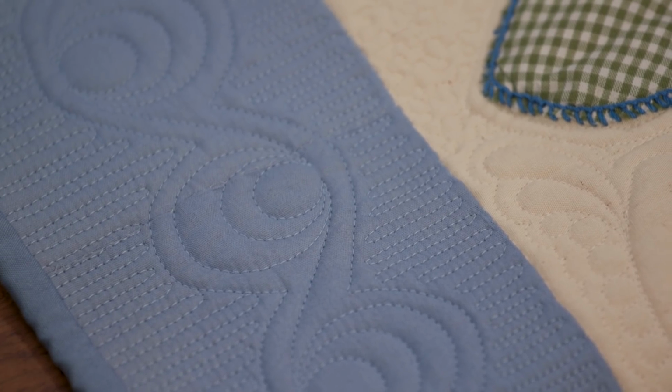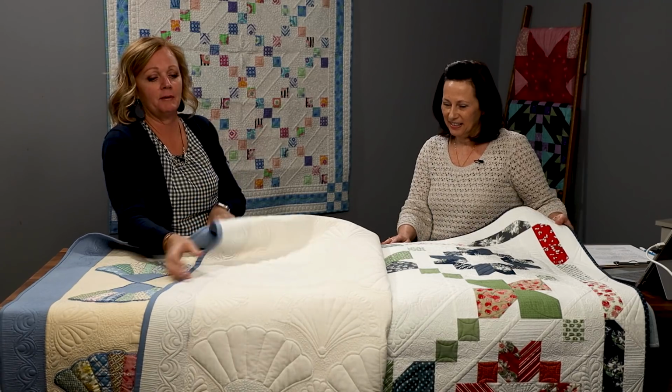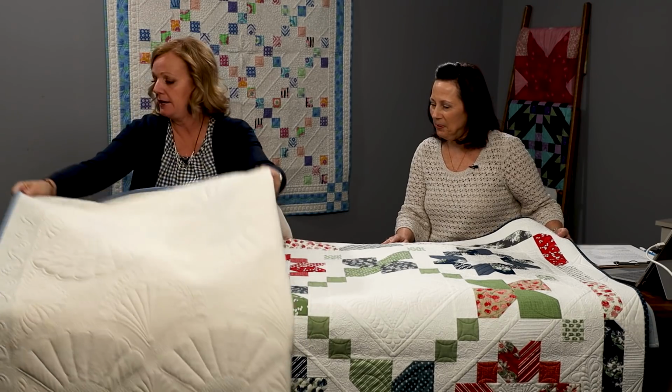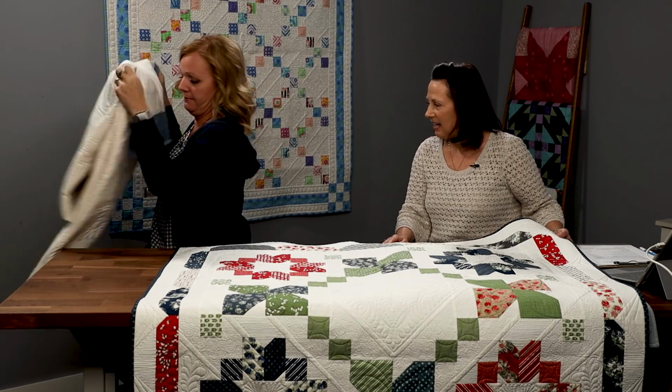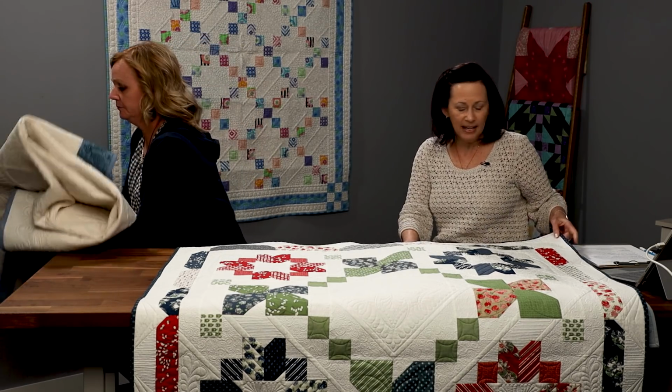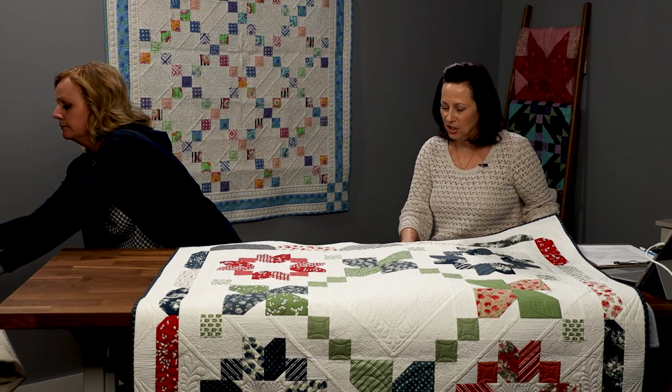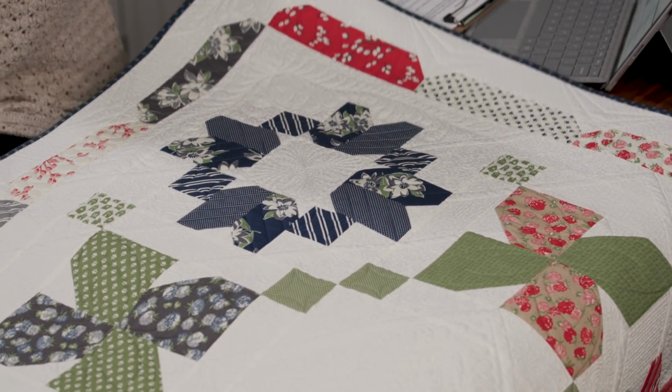Let's see another one. I'm going to fold this up and put it over to the side. Okay, all right. Well, this is the one that you previously saw the picture of, on Designer.